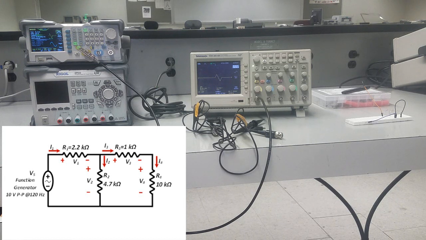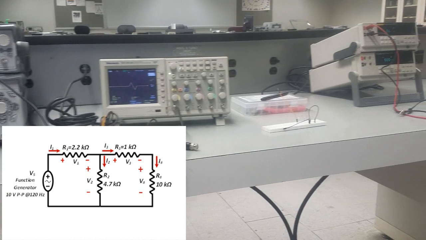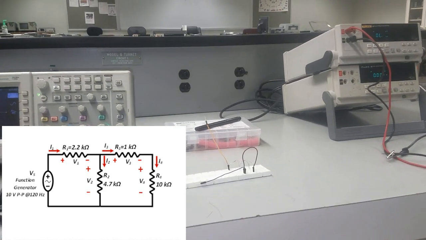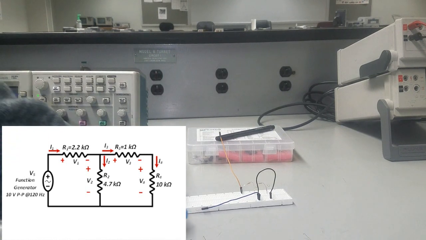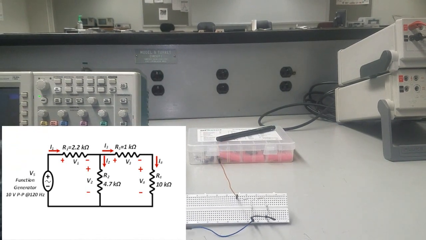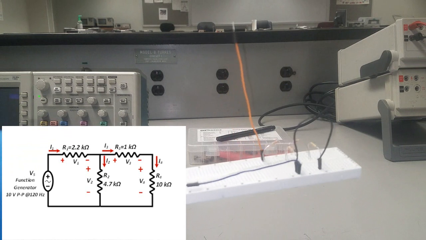To build the circuit, I came into the breadboard and built it. Let me move to the breadboard to show you what the circuit looks like. So here is the circuit on the breadboard. Let me bring it a little bit closer to you.